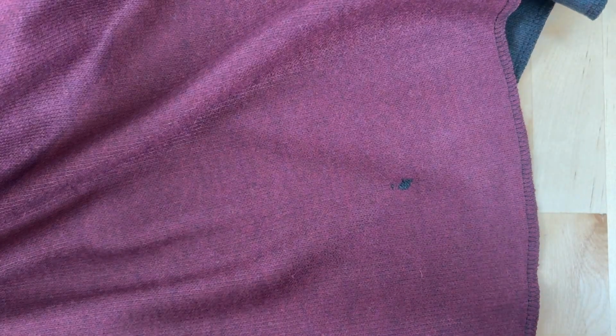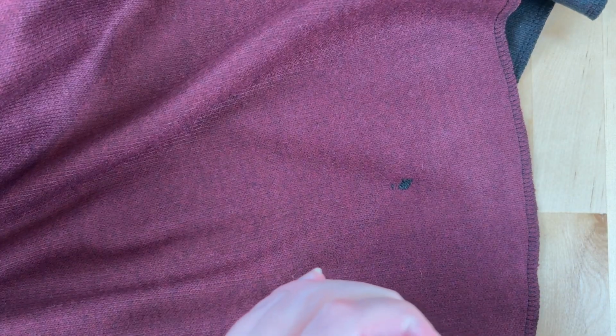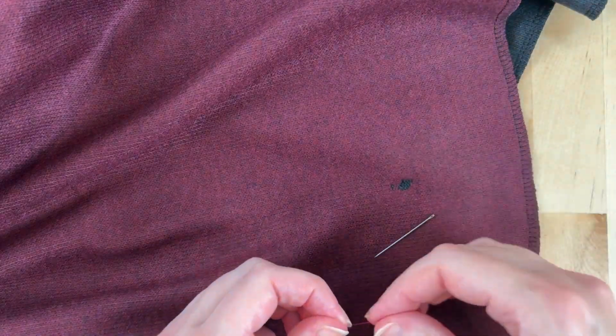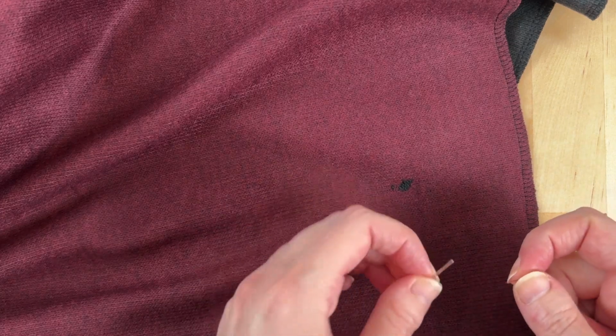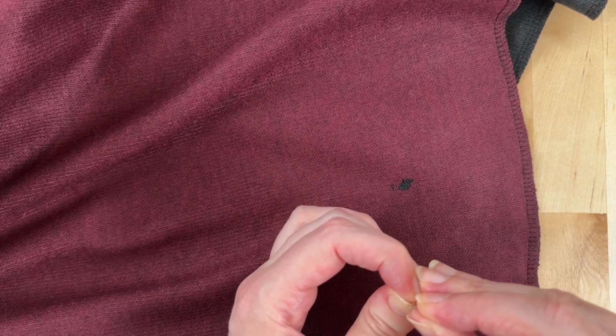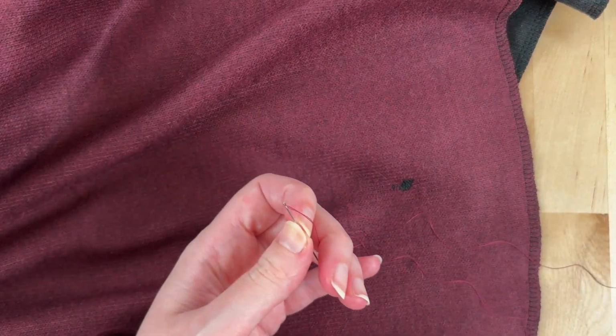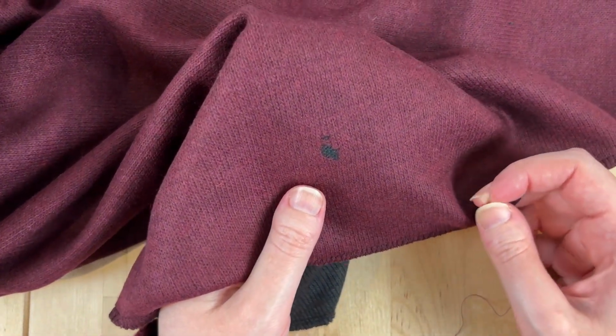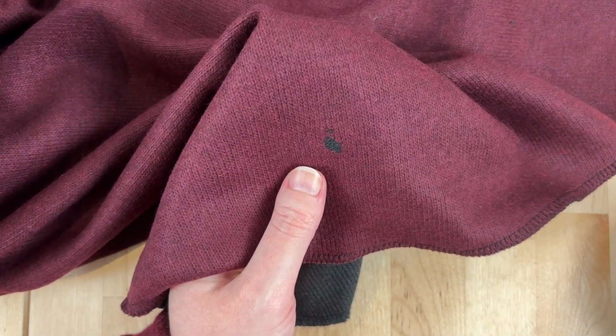So I want to try to reinforce my stitches before they break even more. So I'm just going to anchor the threads, the broken threads in place. This will not be the prettiest work, but I have a little charm. Where have I placed it?